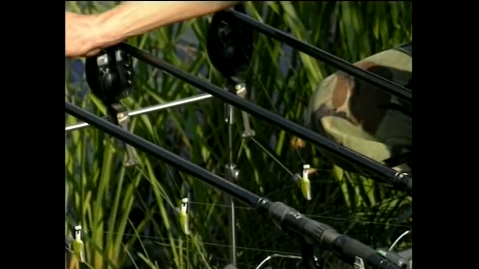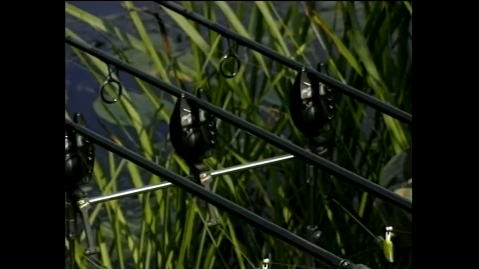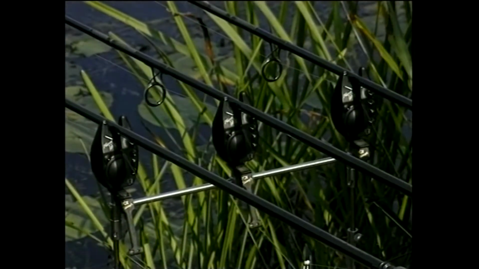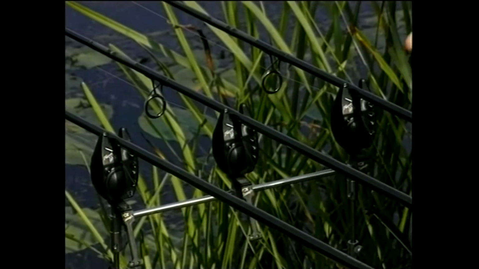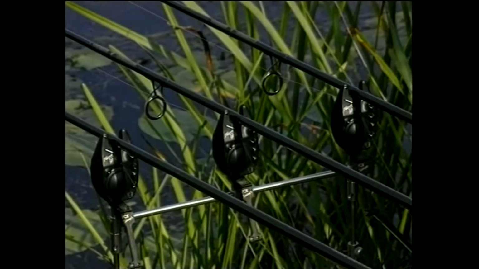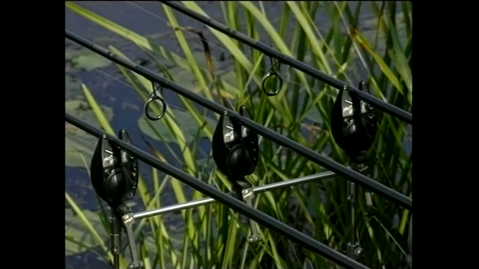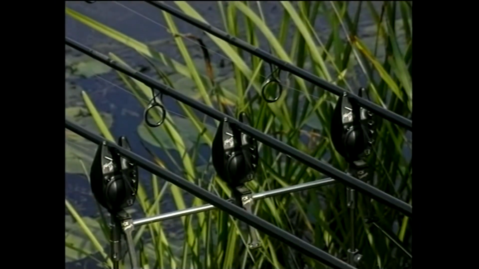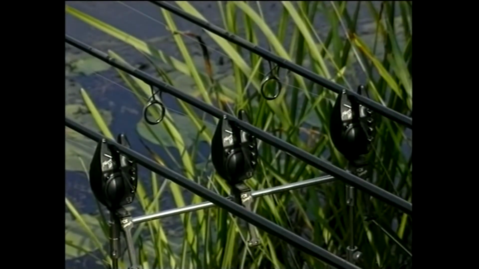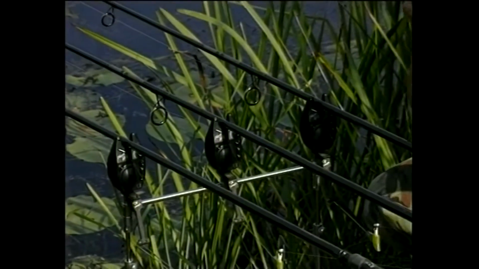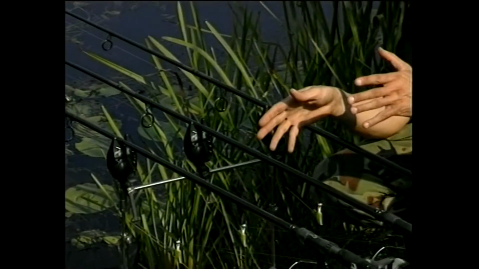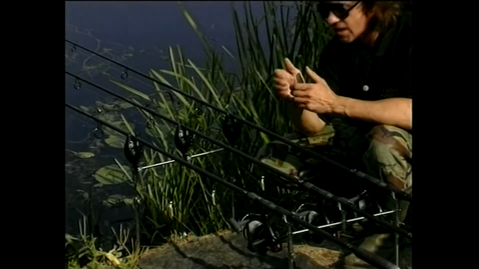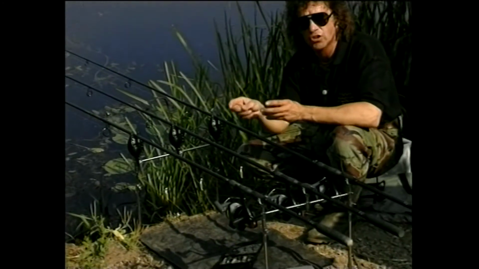The buzzers are the Fox Micron DXRs. There are many buzzers around, and the most important thing about a good buzzer, certainly for fishing in weed, is they must be sensitive. There's absolutely no point using a buzzer that needs that much line to be moved before it indicates a response. That will let you down. You want a buzzer that indicates any movement at all, because you could be fishing inches from the weed, and if that fish can get in the weed before you get an indication, you're going to lose it. So whatever buzzer you choose, whether it's a Fox Micron DXR or a Delkim, make sure it's sensitively set.